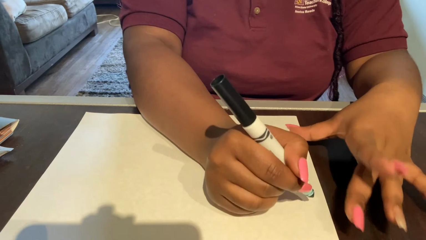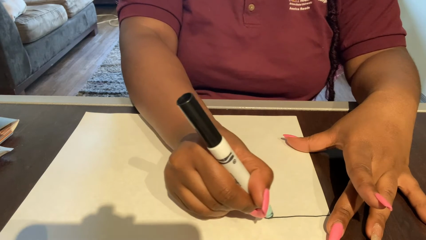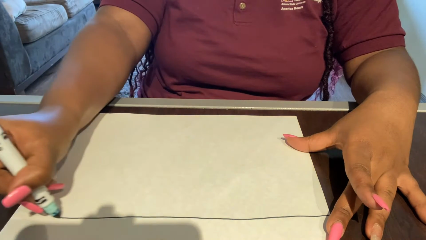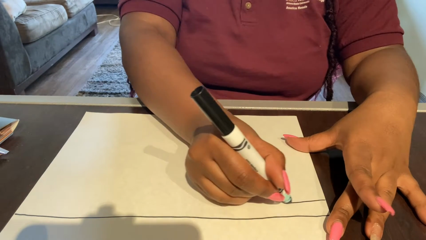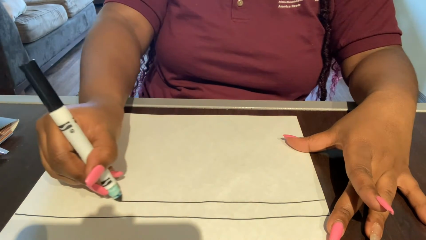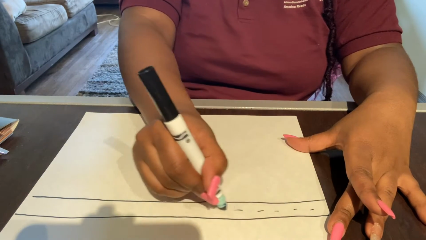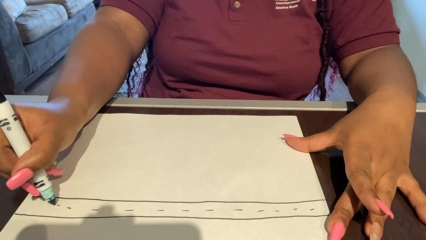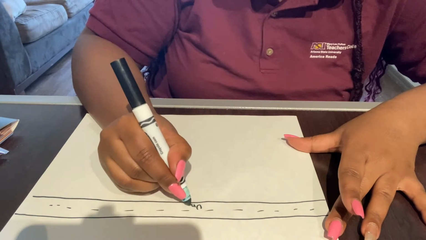And if you know the street name, please put the street name. My street is called University. So just right here, I'm gonna write University.